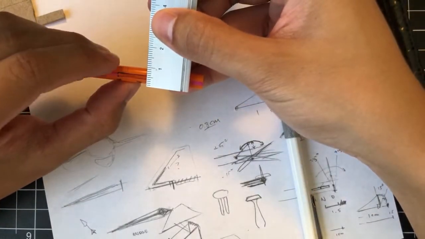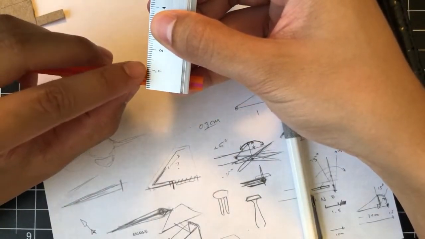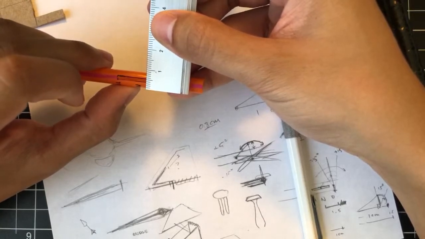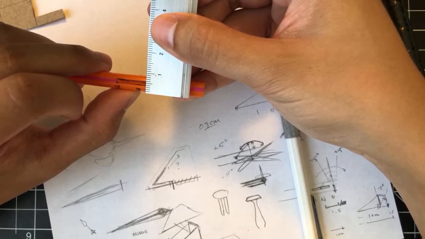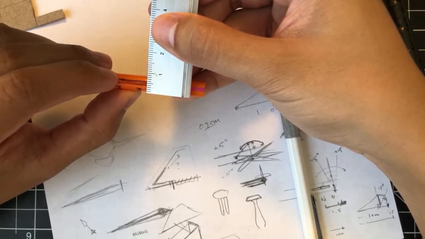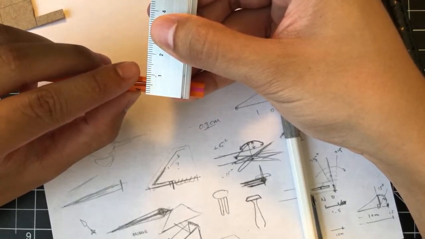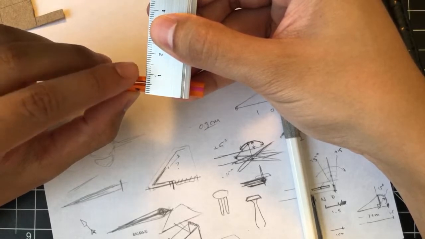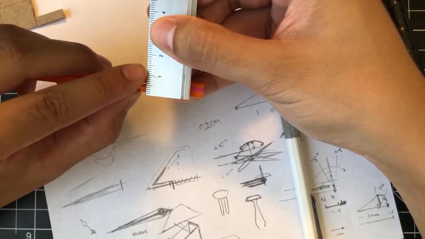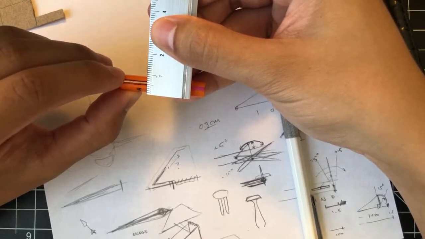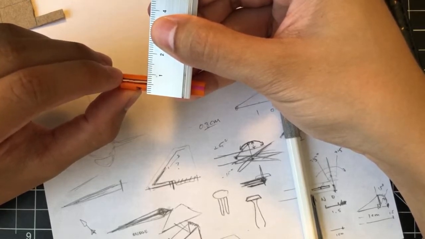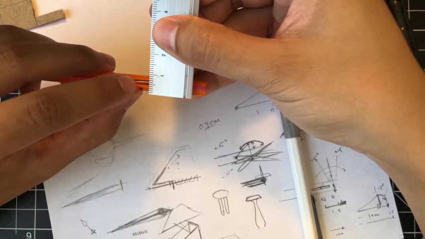I don't think I'm gonna do actual calculations for this because I don't want to do it. I just don't. If it was easy, I would do it. So it looks like 1.2 seems about reasonable. That's like half the diameter here.